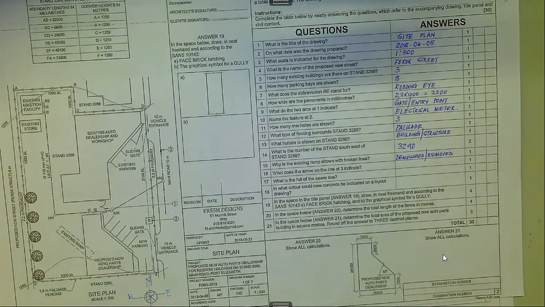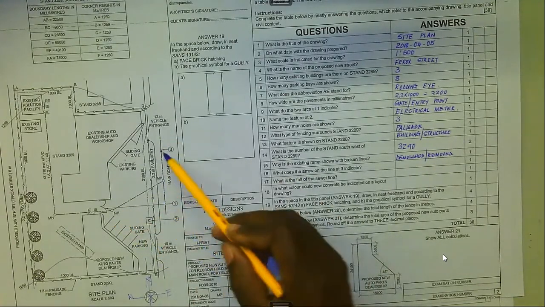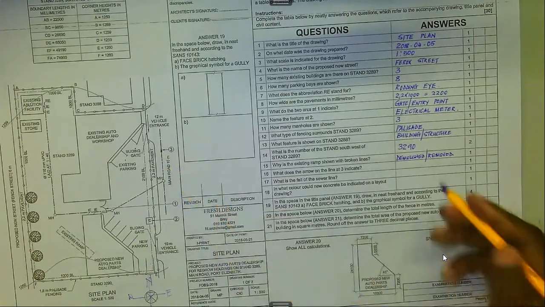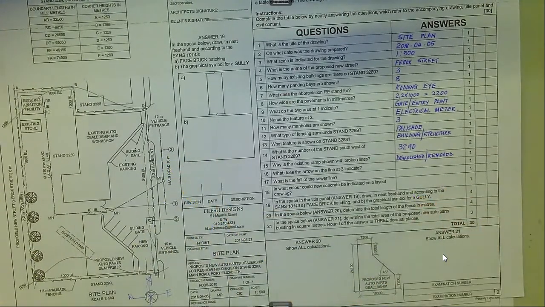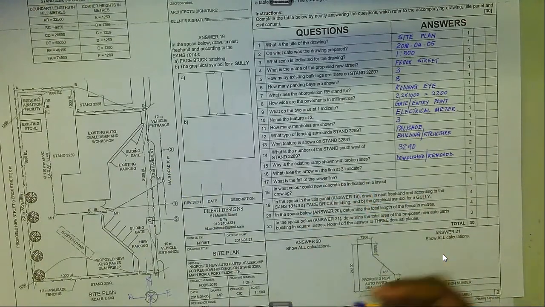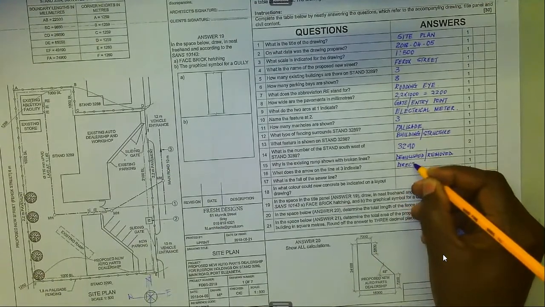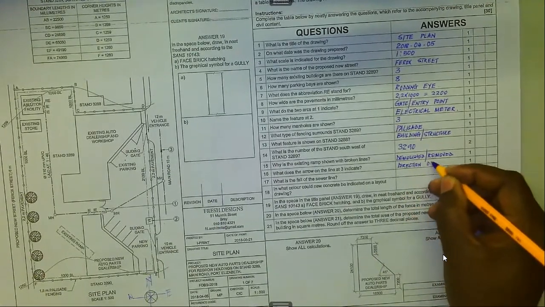What does the arrow on the line at 3 indicate? Let's look for point 3. You see this one? If you are looking at drainage, if you see the arrow like this, it means the direction of flow in terms of the sewer line, in terms of the drain line. So direction of flow.